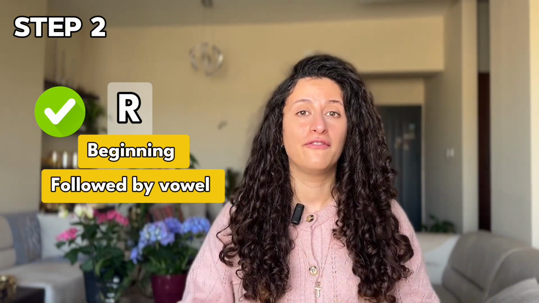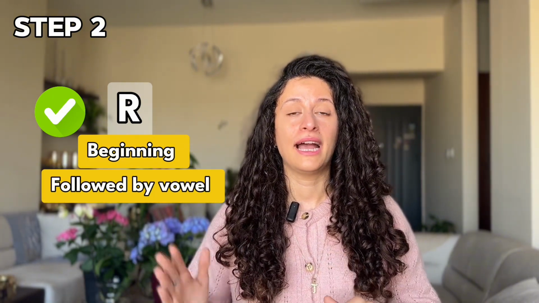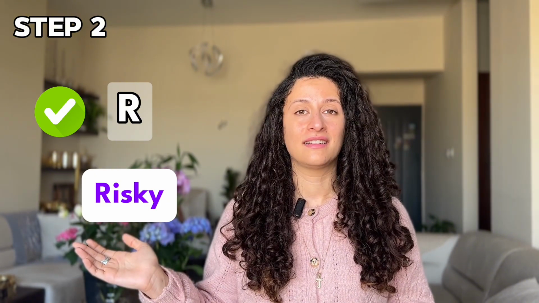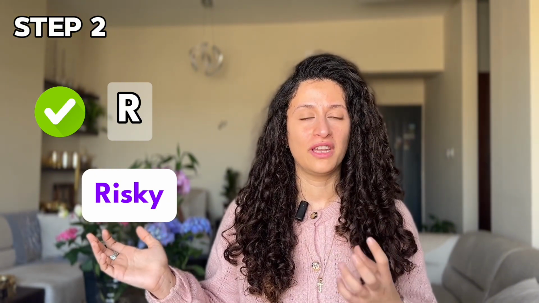When do you keep the R in the word? You have to keep it when it comes at the beginning of the word and is followed by a vowel. If it comes in the middle and it's followed by a vowel, you have to keep it. For example, red, right, risky. You notice I didn't remove the R, I kept it. I said red, it was there.